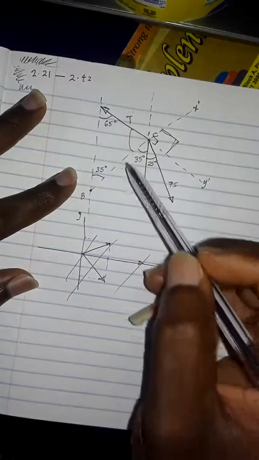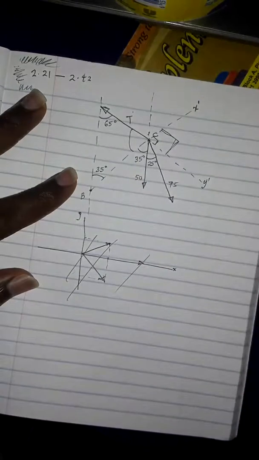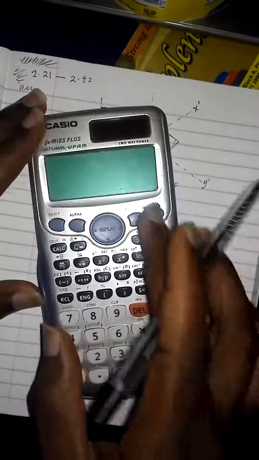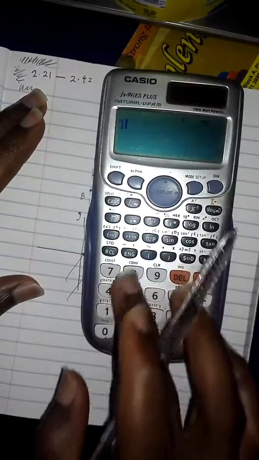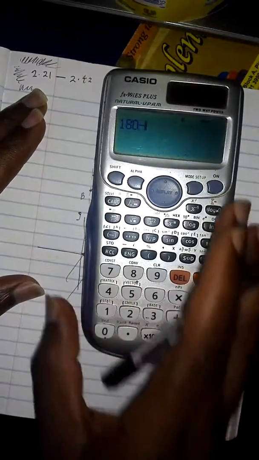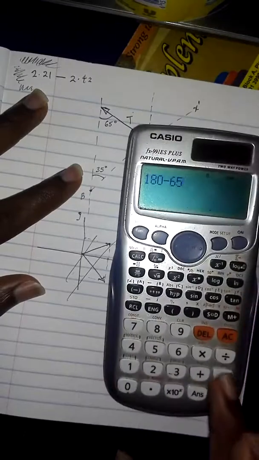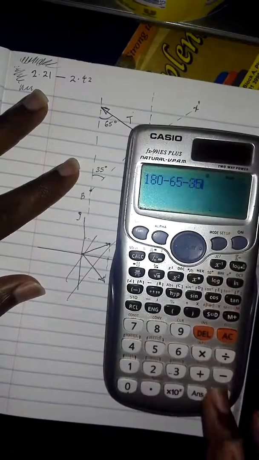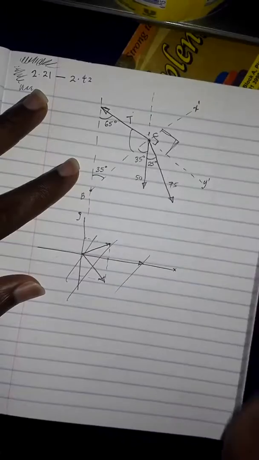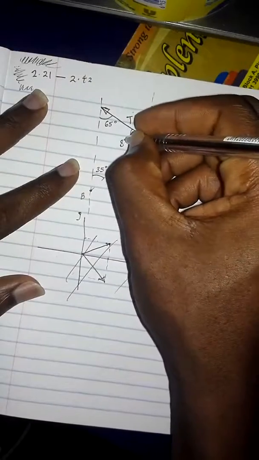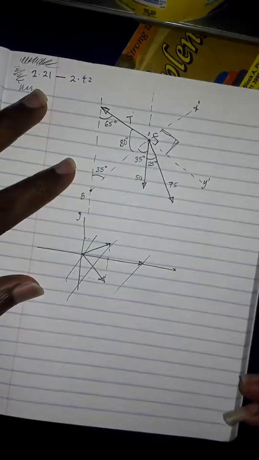So you can get that from A. Right, so when you do that, you're going to have something like this: 180 minus 65 minus 35. So that's going to give us 80 degrees. So I have here 80 degrees.